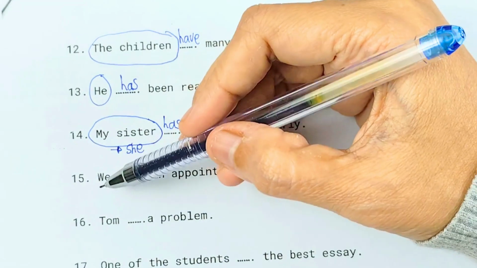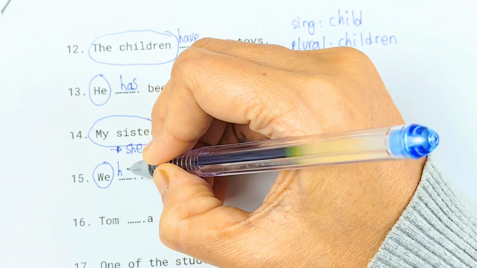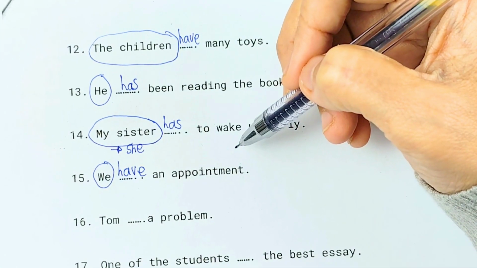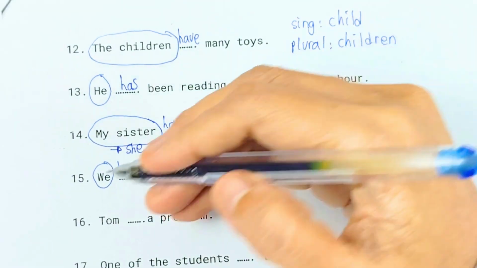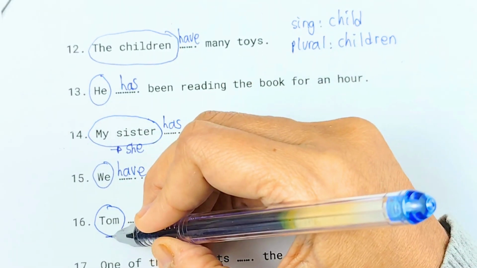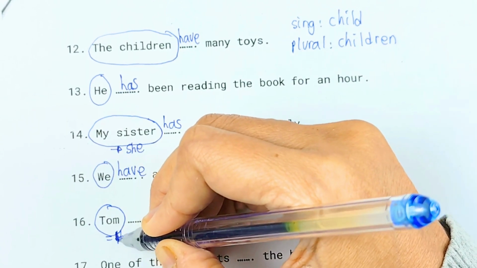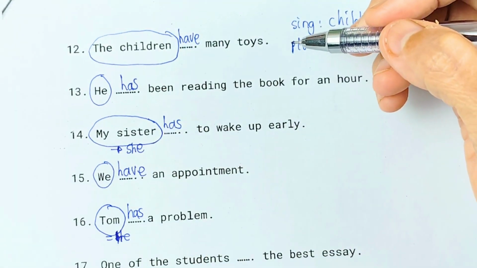Number 15, we blank an appointment. We is the subject, so we have to answer we have an appointment. Number 16, Tom blank a problem. Tom is the subject, so similar with he. So Tom has a problem.